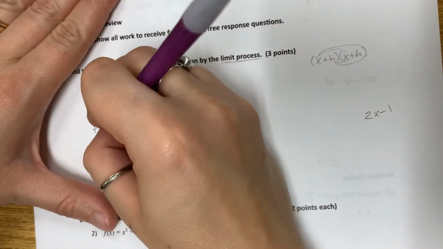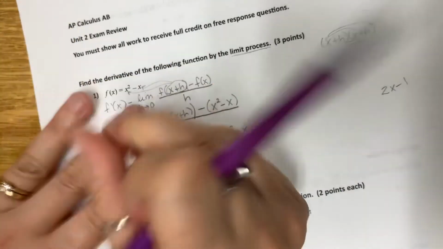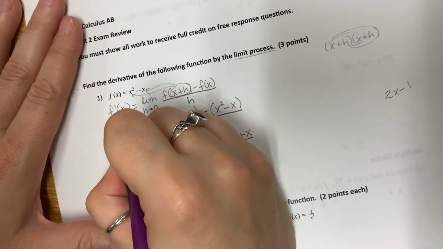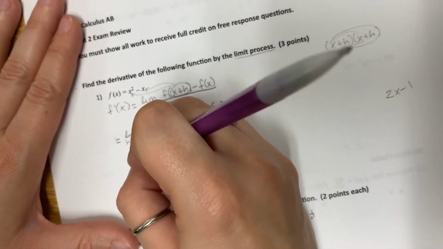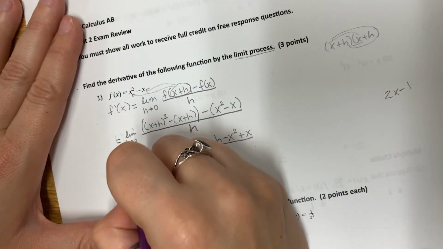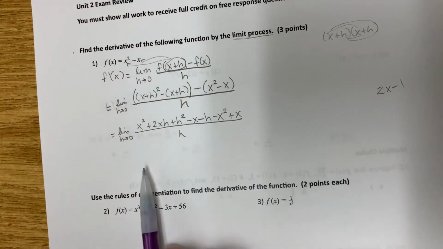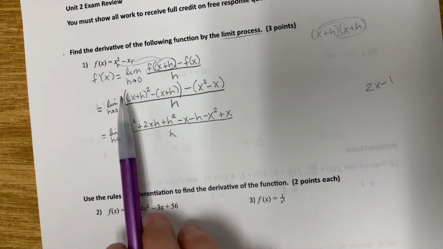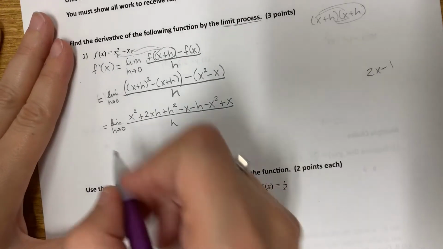I forgot my limit. Sorry, guys, I'm going to take a step back for a second. So this equals limit as h approaches 0. Same thing with this one, limit as h approaches 0. Now, on the AP exam, they are super particular about that. If I would have left that off, I would have lost points for that. So make sure that you keep that on there.